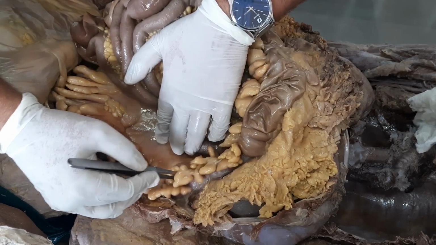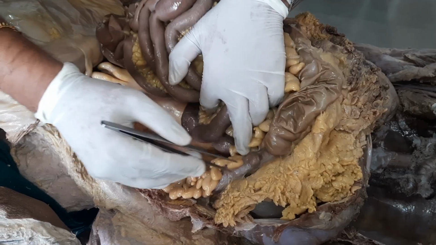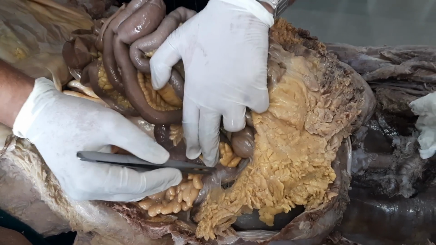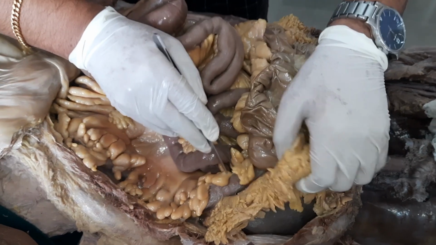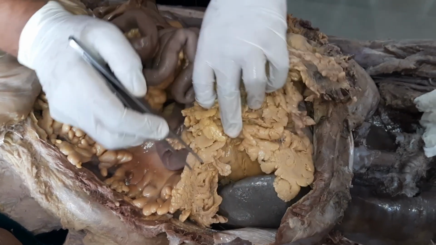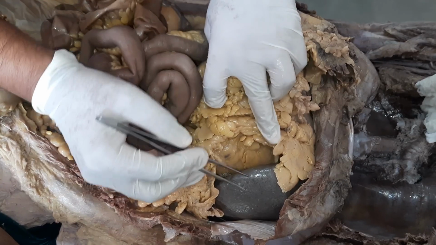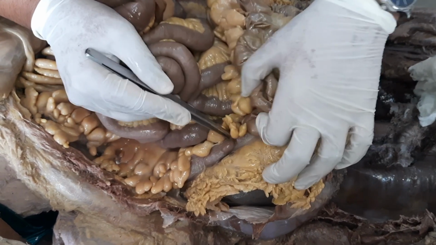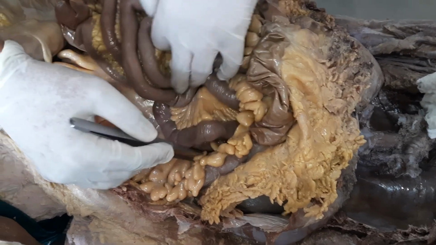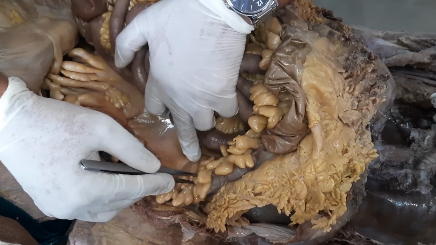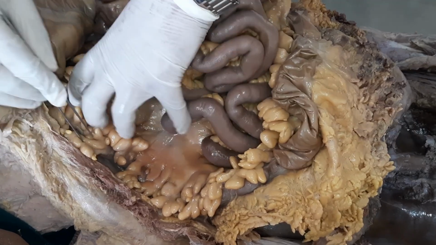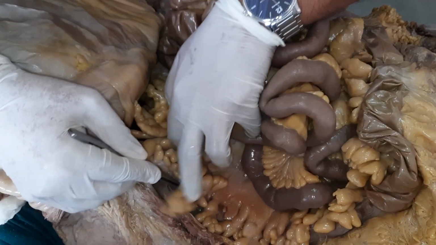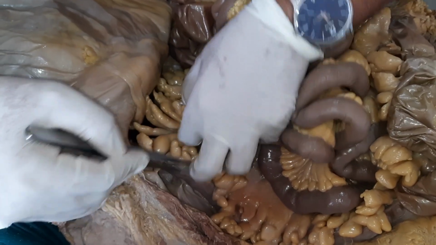Now the transverse colon is going to continue, and somewhere here, it is going to continue as the descending colon here. So the flexure here, that is between the transverse colon and the descending colon, is called the left colic flexure. Left colic flexure is related to the spleen, so it is called splenic flexure. Now as you can see, the descending colon is going to move downwards, and it is going to continue here, this part. It is going to reach the pelvis.